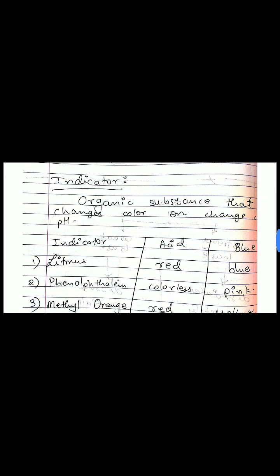Indicators which are used, indicators are what now? Indicators are special kinds of substances which change color whenever there is a change in pH. Indicators help you in the chemistry lab to identify substances as acid or base. It could be a fruit juice, it could be any other organic substance. We are just interested in their color change. If the color change is happening, that thing is accepted as an indicator.